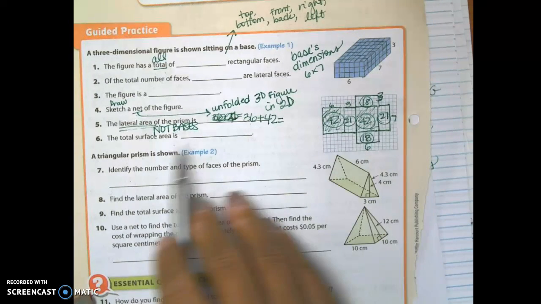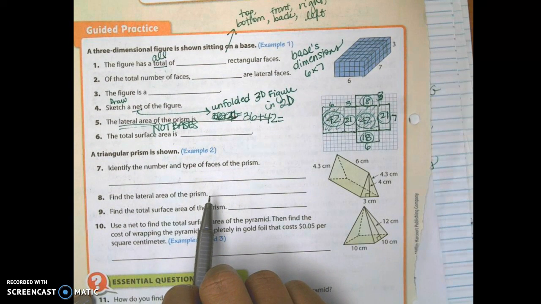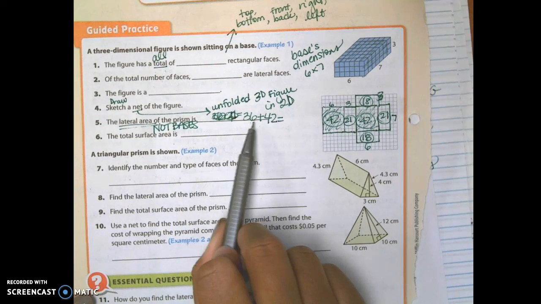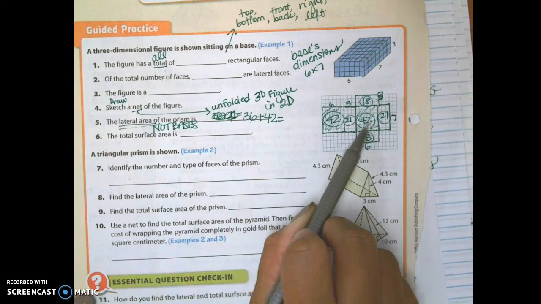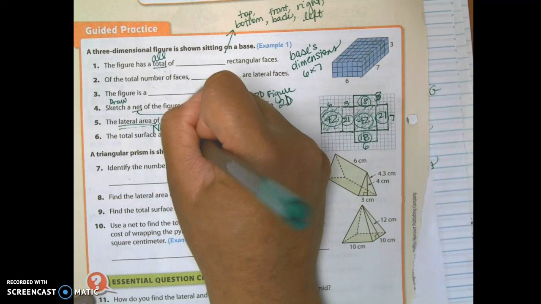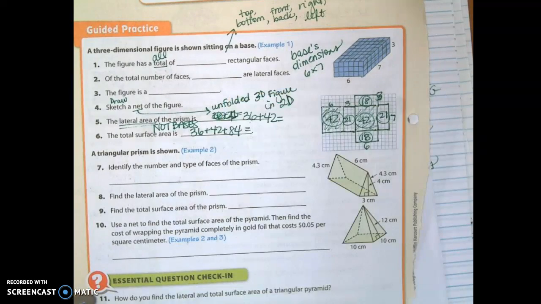Now, the total surface area is how many of the faces? Who do I need to include here? Bases. So it's 36 plus 42 plus what plus what? Plus 42 plus 42. Good. 36 plus 42 plus 84. That will be your answer there.